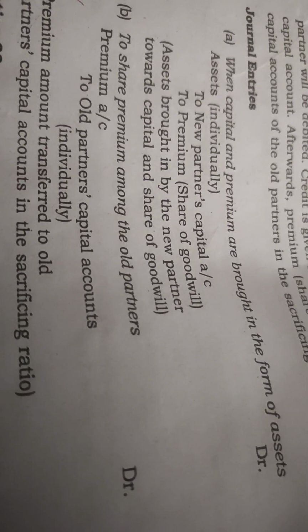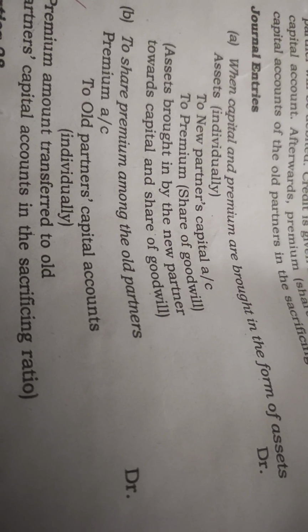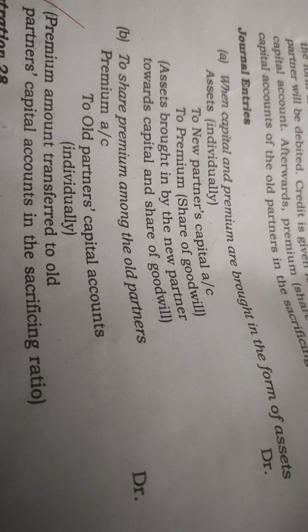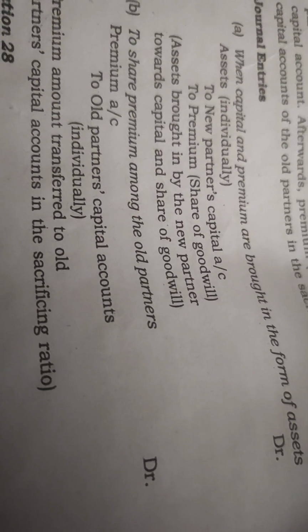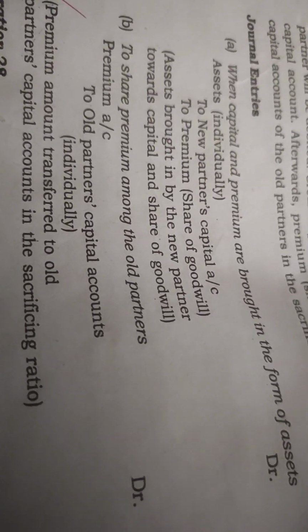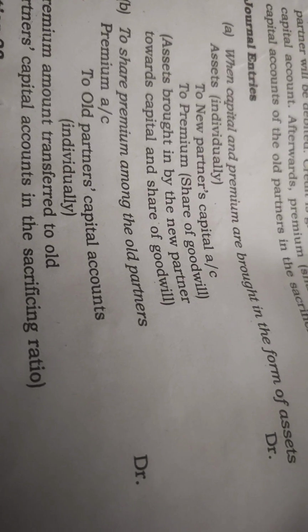Then the share of premium is transferred to old partners in the sacrificing ratio. The journal entry for this will be premium account debited to old partners' capital account.